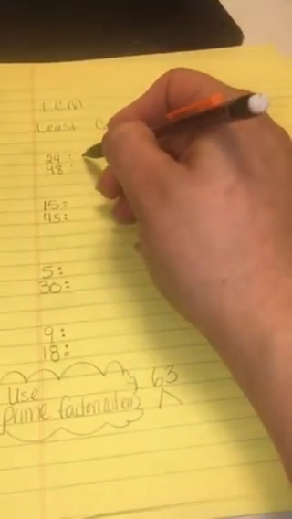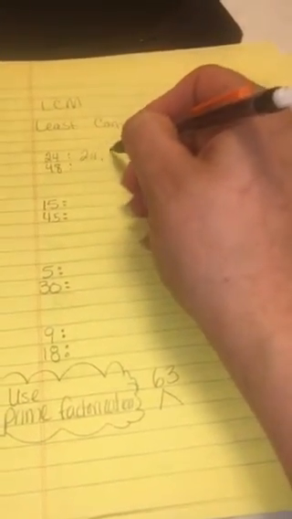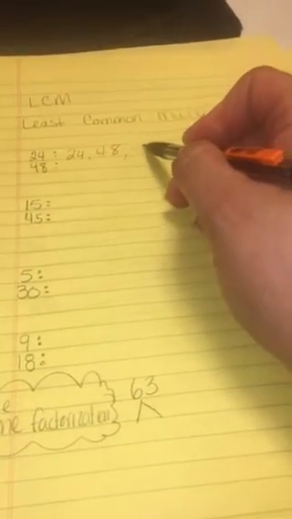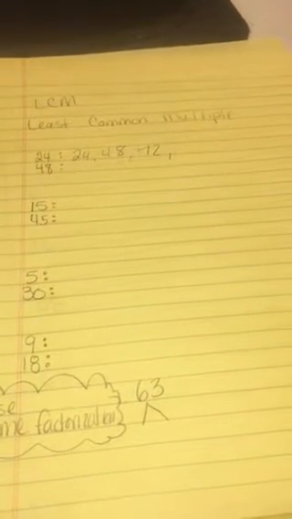Okay. Now, LCM. LCM is just you're trying to find the multiple that they have in common. So here I have 24, 48, hold on, I'm having to do the math, 72, and then we have 96.